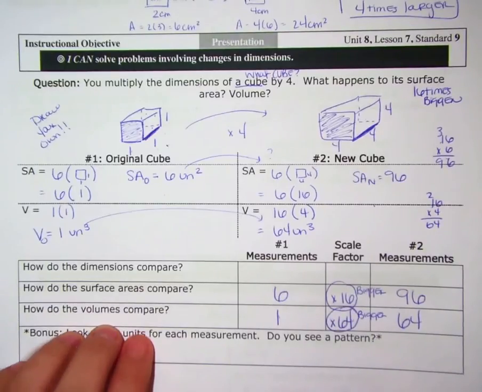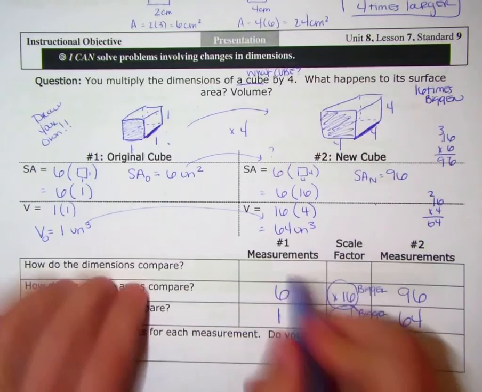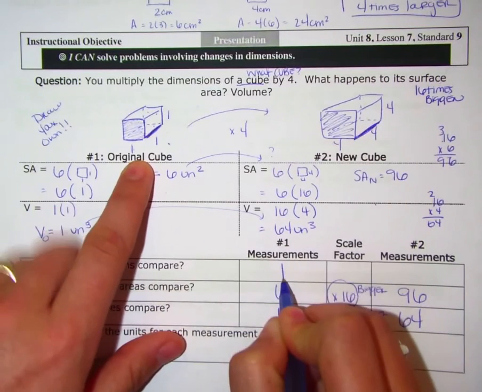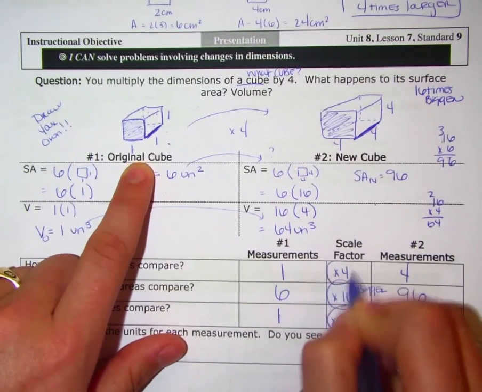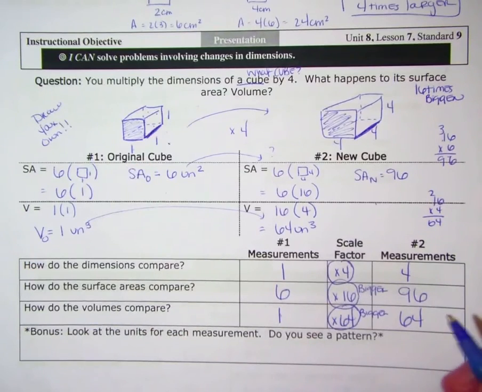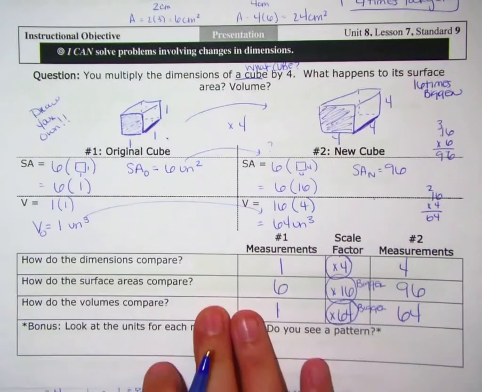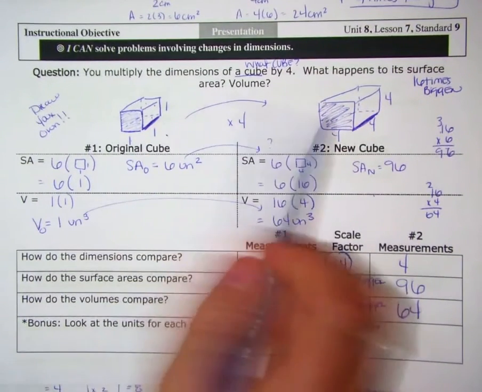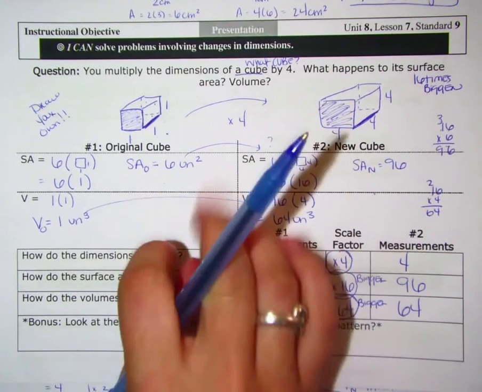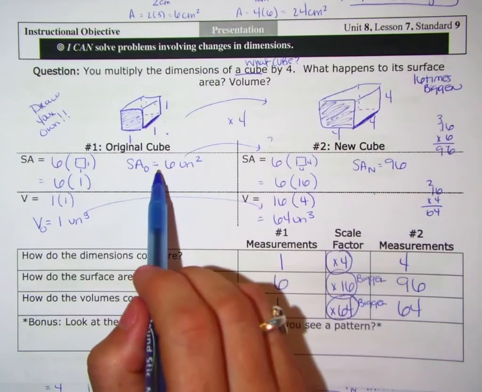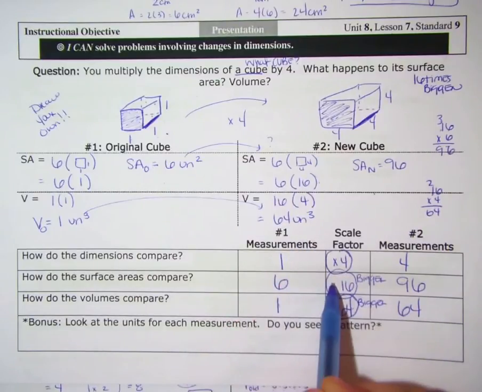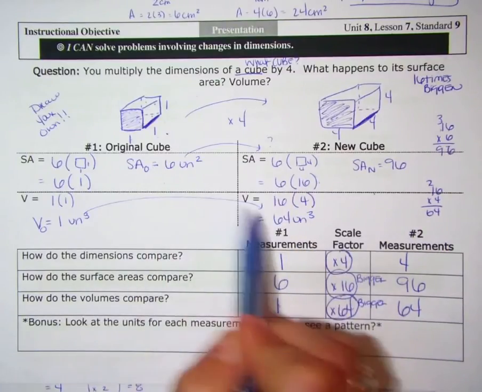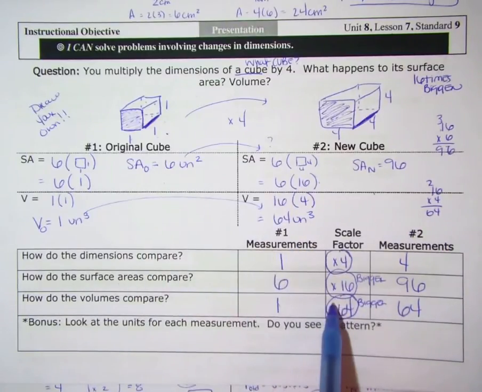Back it up really quick. How do the dimensions compare? The dimensions were 1, and then they became 4. So the scale factor was 4. That's how we're going to do these kinds of problems. We're going to create ourselves an example and actually do the math to see how it changes. It went from 6 to 96, so it got 16 times bigger. It went from 1 to 64, so it got 64 times bigger.